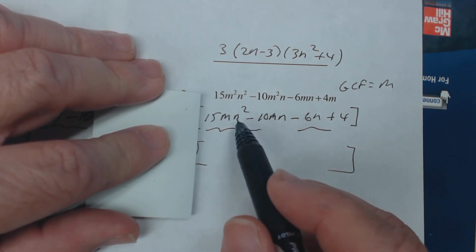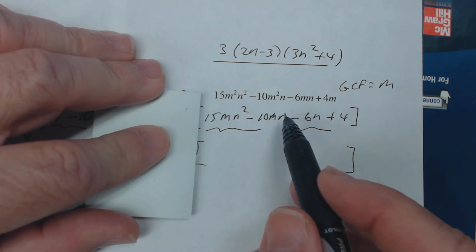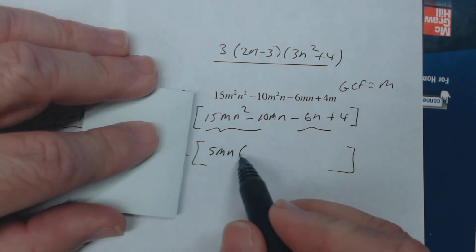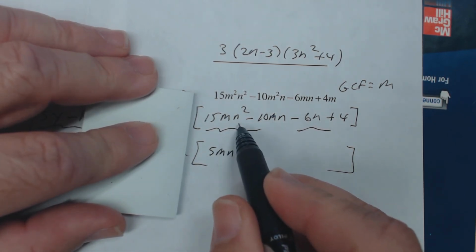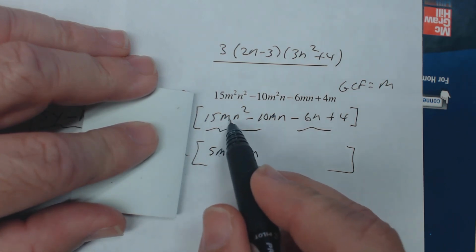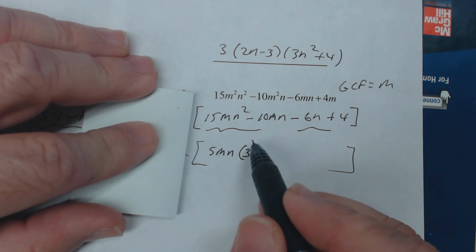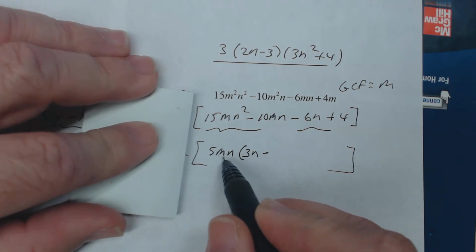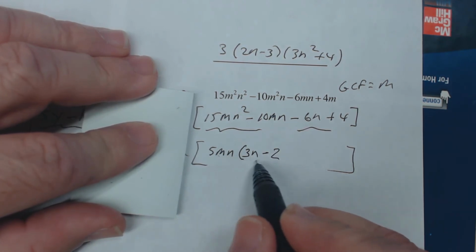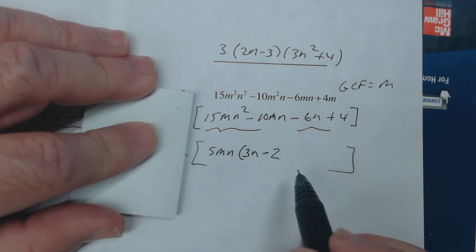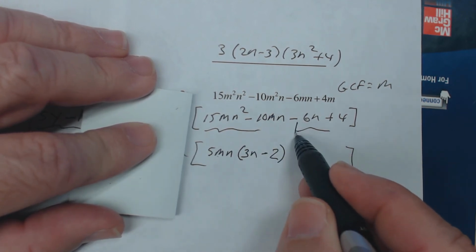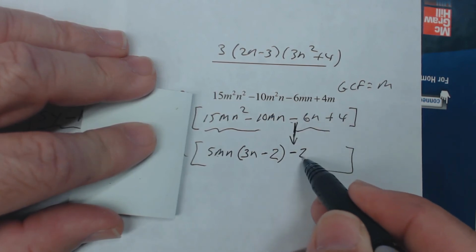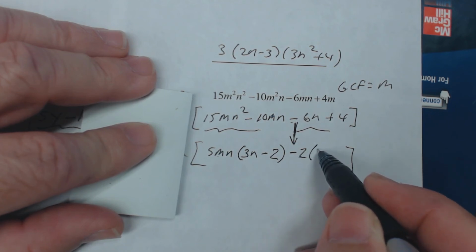There are m's in both terms and there are n's in both terms, but you always use the one with the smallest exponent. So there'll be 5mn times 3n gives me 15mn squared. N times n is n squared. 5m times 3 is 15m. Minus 5mn times a 2 is a negative 10mn. So that's that. From here, I'm going to factor out the negative. Remember the middle sign. I always do middle sign. The GCF here is 2. And you're going to get negative 2 times 3n.